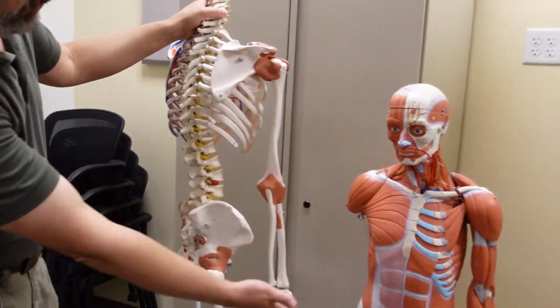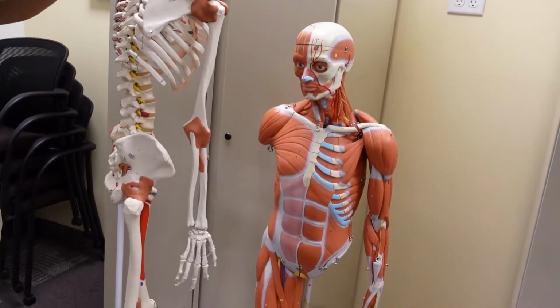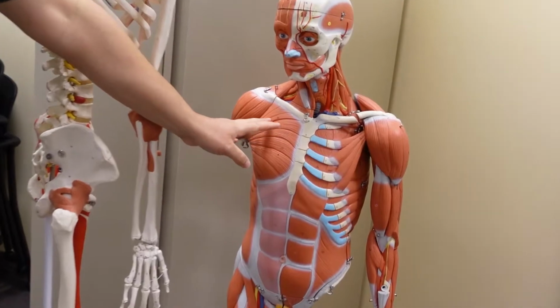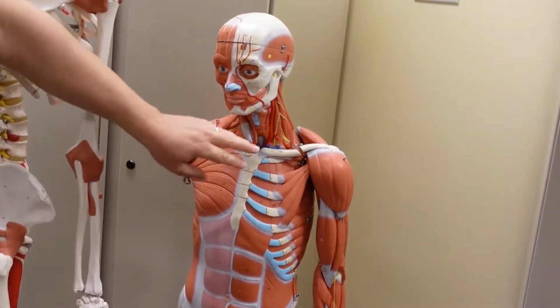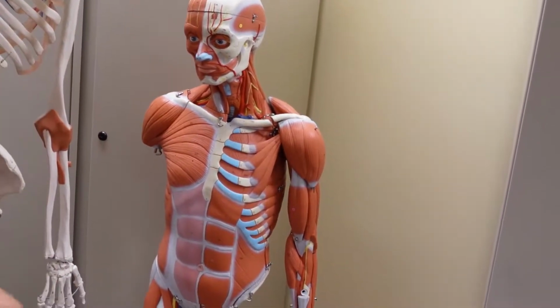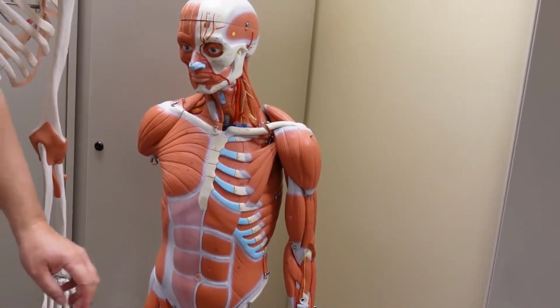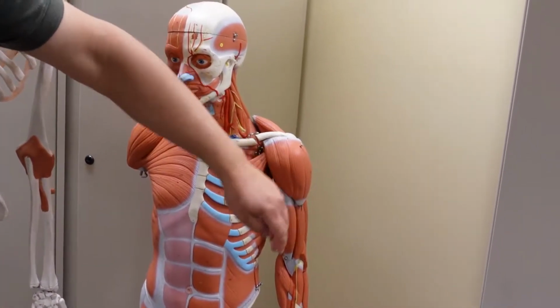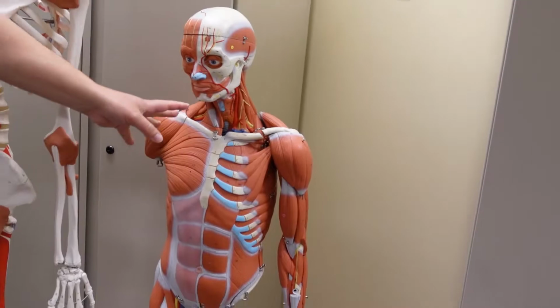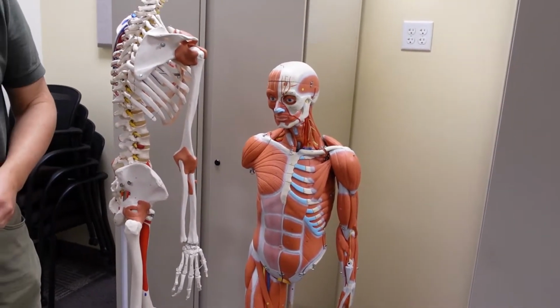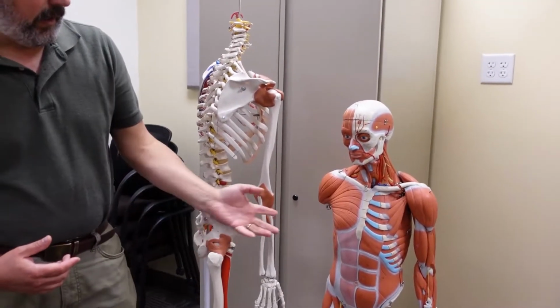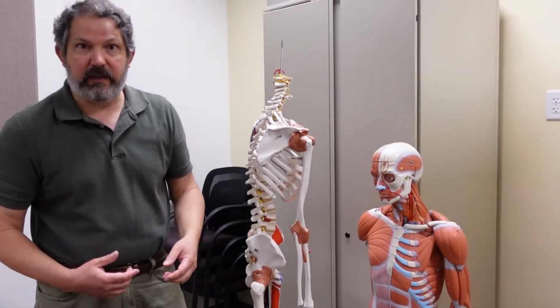We have Mr. Muscle Man, where you can study the muscles on a model, like pectoralis major, rectus abdominis, or external oblique, or the deltoid, the biceps, and so forth. But we also look at these muscles on a cadaver. And it looks quite different when you get to the cadaver.